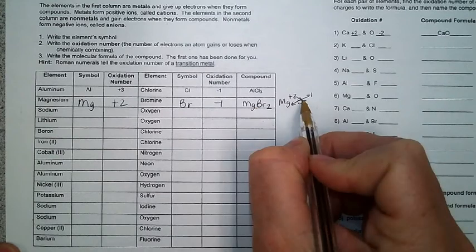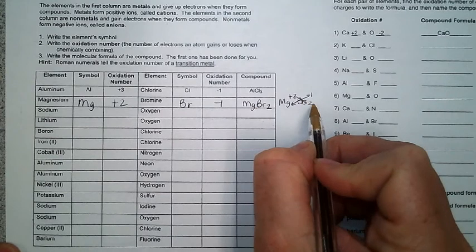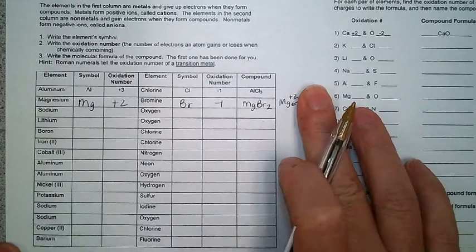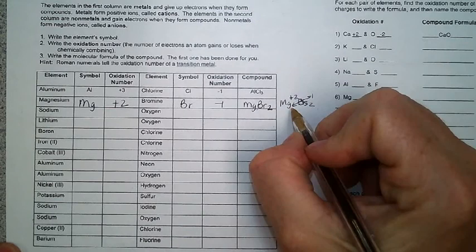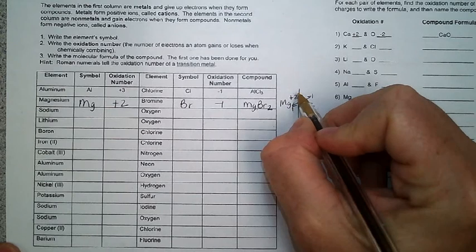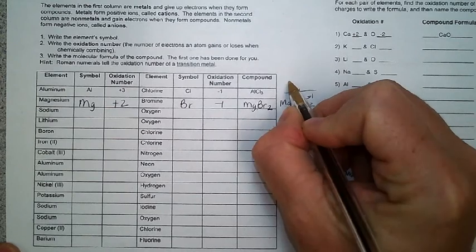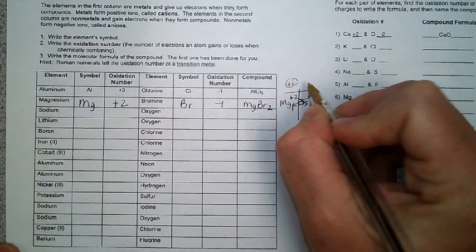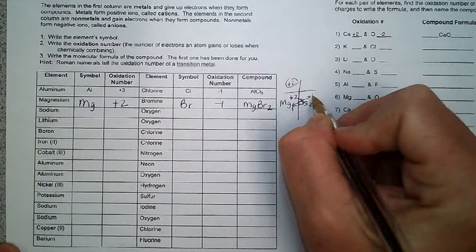So when I look at the two sides of this compound, 1 times +2 is going to give me a +2 charge on that side. 2 times -1 gives me a -2. You want these to balance.